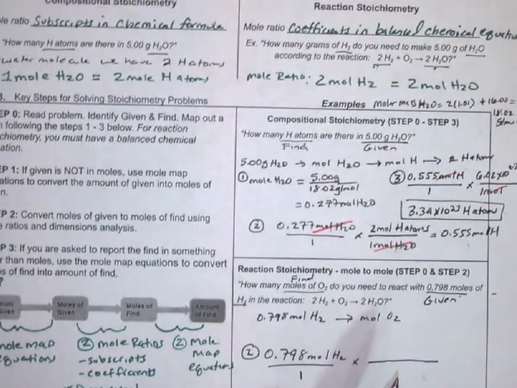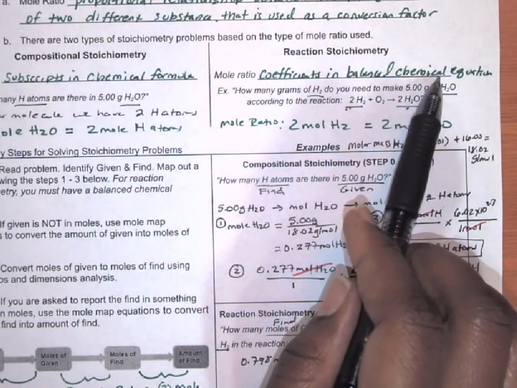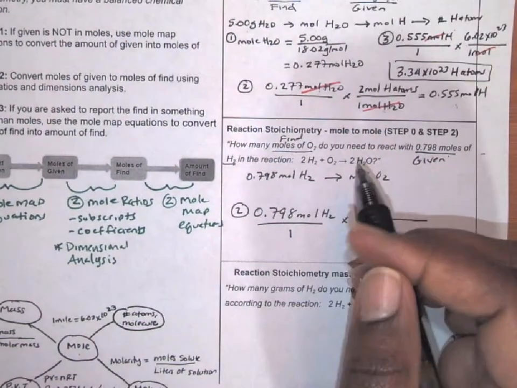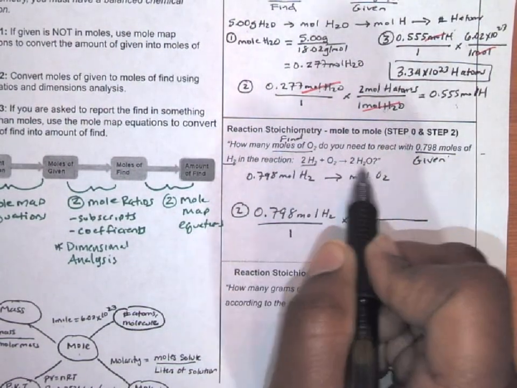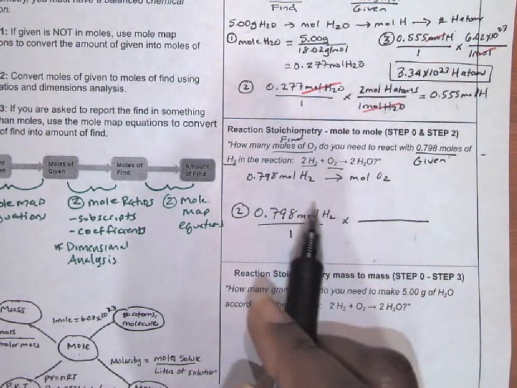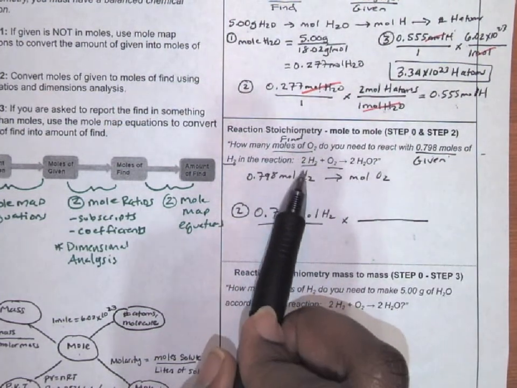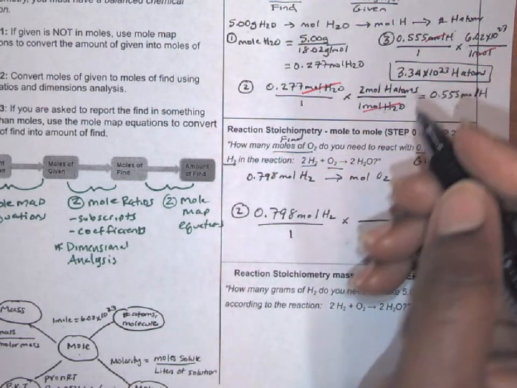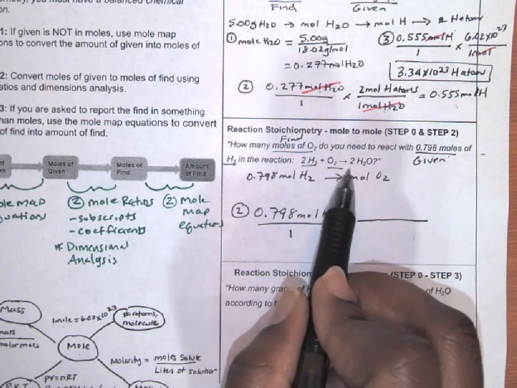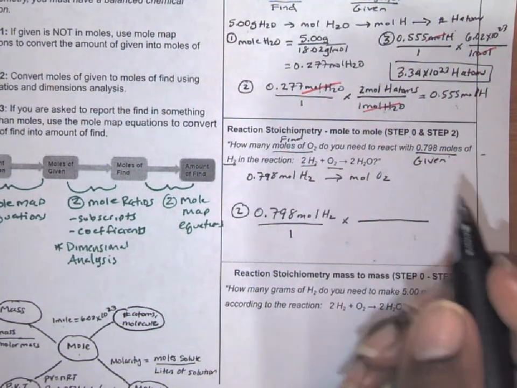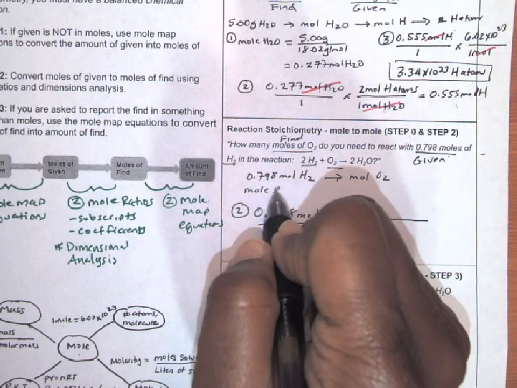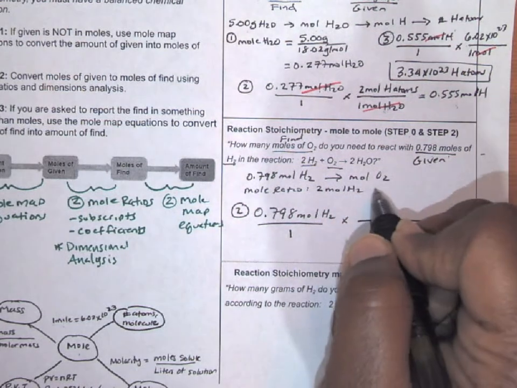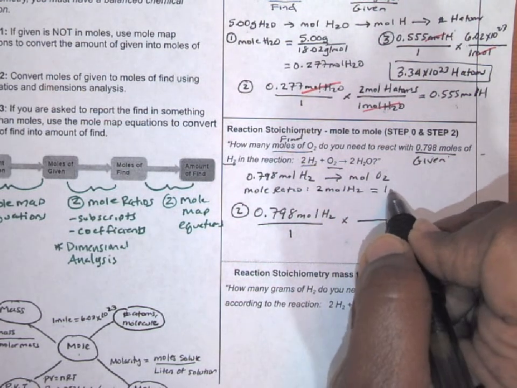Remember, for reaction stoichiometry, you get the mole ratios from the coefficients in the balanced chemical equation. So let's take a look at the chemical equation here. I need to focus on H2, my given, and O2, what I'm asked to find. So I'm just looking at these coefficients. The coefficient in front of H2 is 2, so that's the number of moles of H2 in my mole ratio. And the coefficient in front of oxygen is 1, so my mole ratio for oxygen is 1 mole. So my mole ratio here, I'm just going to write it on the top, is 2 moles H2 is equivalent to 1 mole of O2.